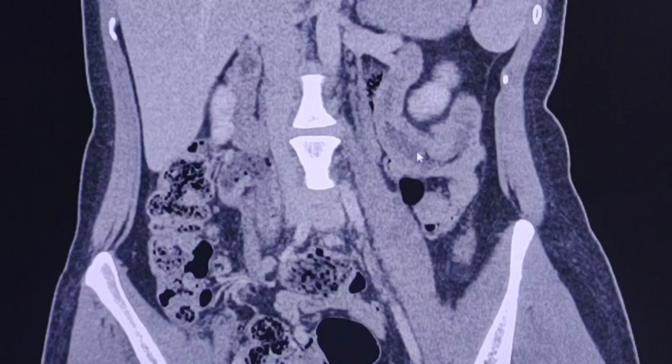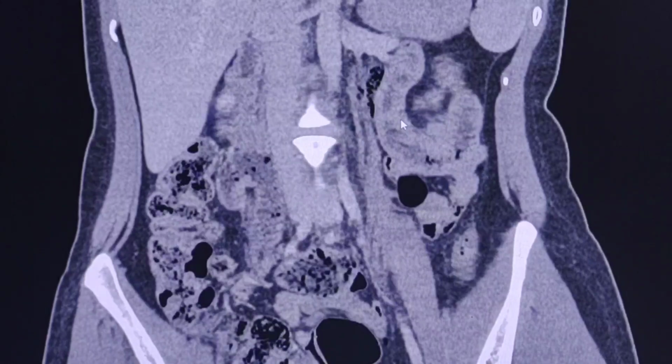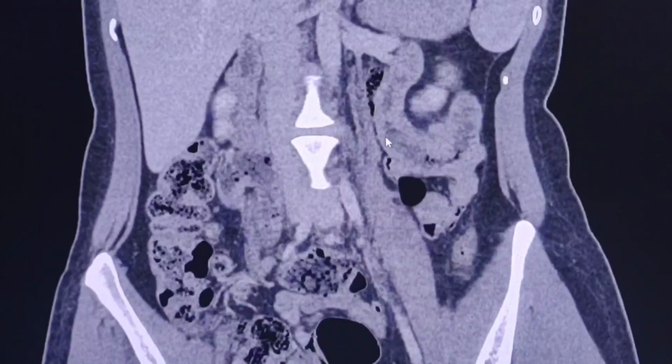There is a small impression that there is also some reactive wall thickening of the small bowel, like in this region here.